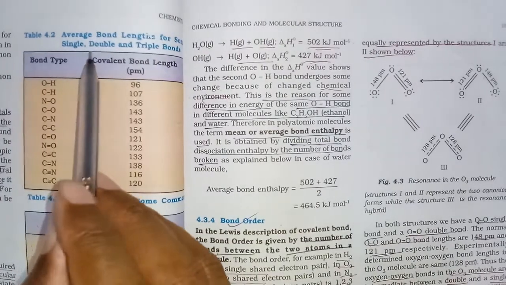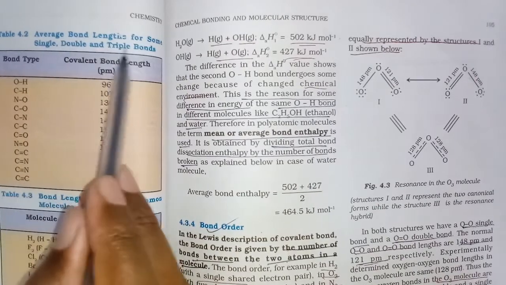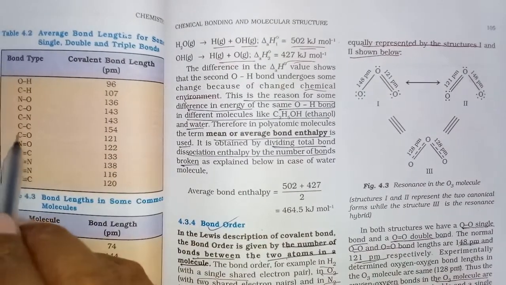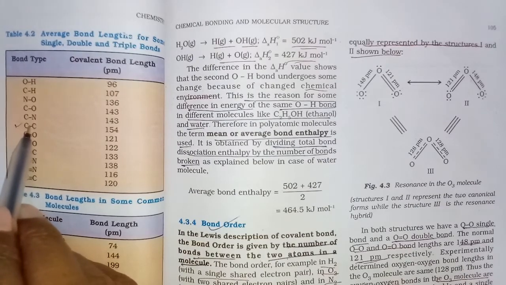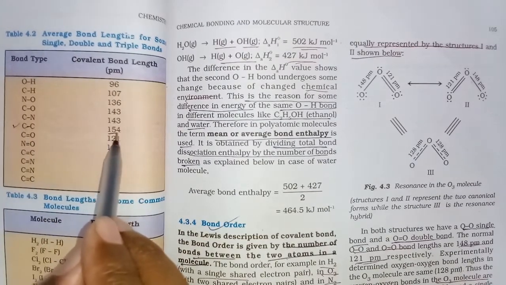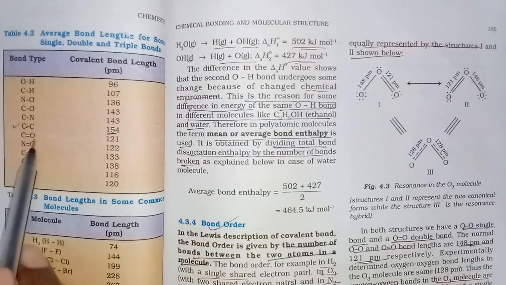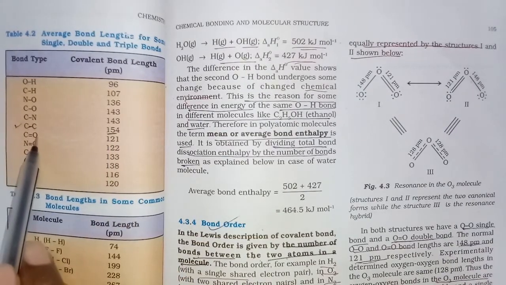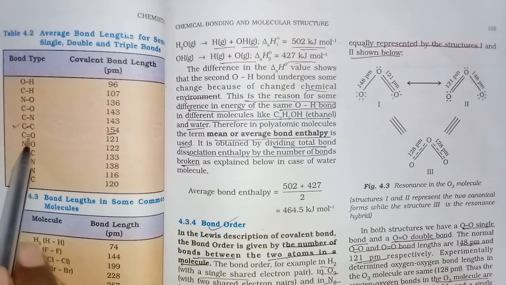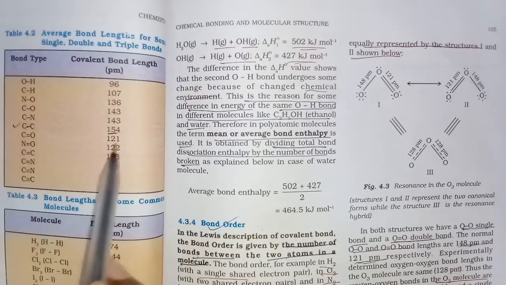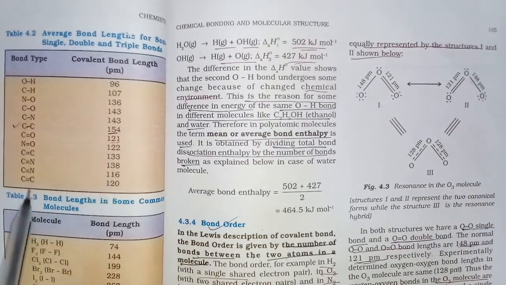Between carbon and oxygen double bond, the bond length is 121 picometer.